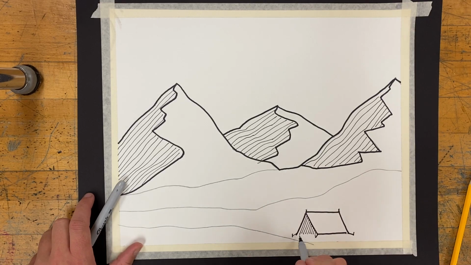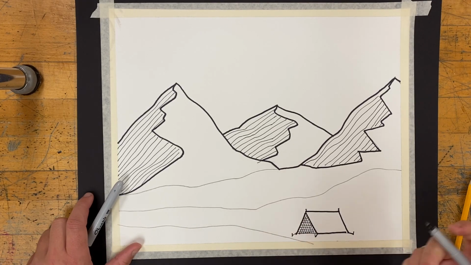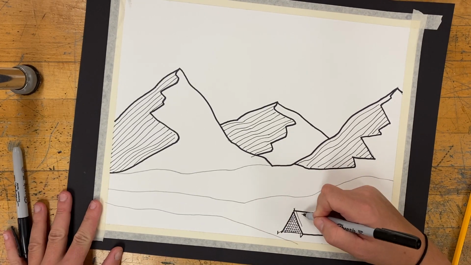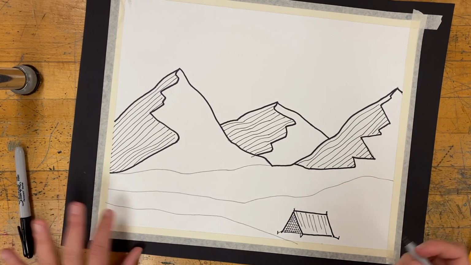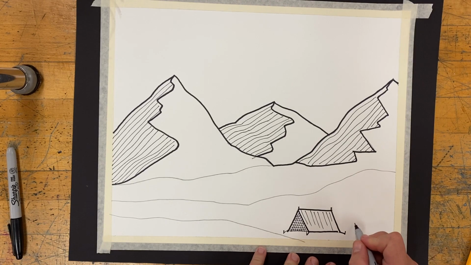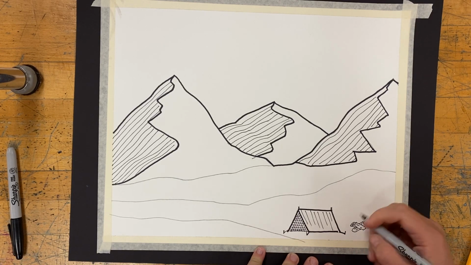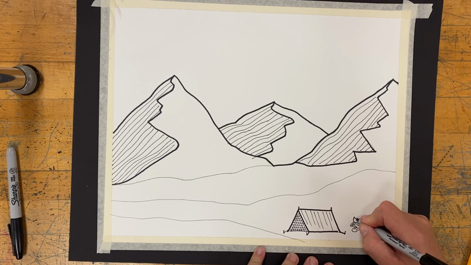Use that hatching. I'll cross hatch it a little bit so it looks a little bit darker. And then I'll do some lines coming down. Maybe we'll add in a little fire here. A little bit big compared to the tent, but that's okay. This is why I should do it in pencil first.